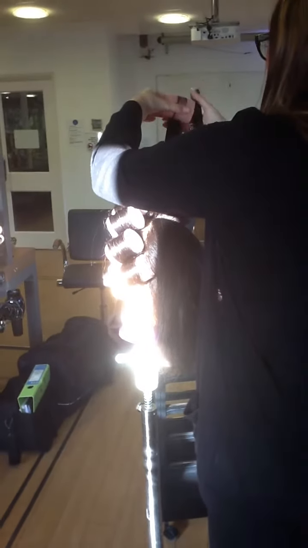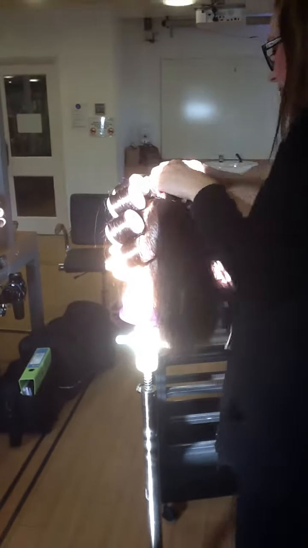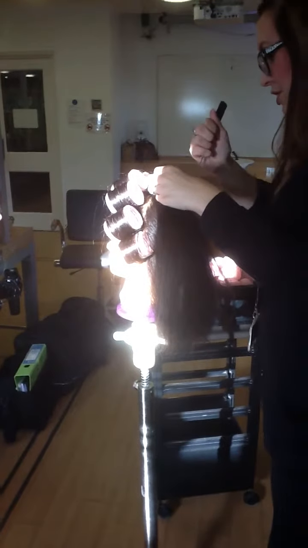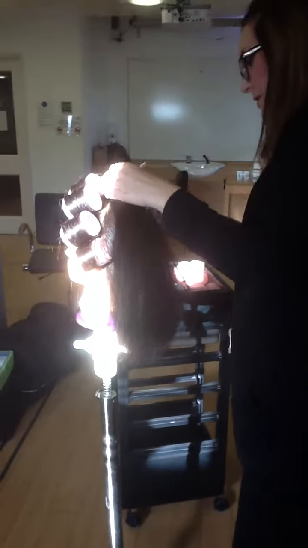As I say, it's a much freer way of setting. You can choose where you want those rollers to be, as long as it's making sense to you and your final style.